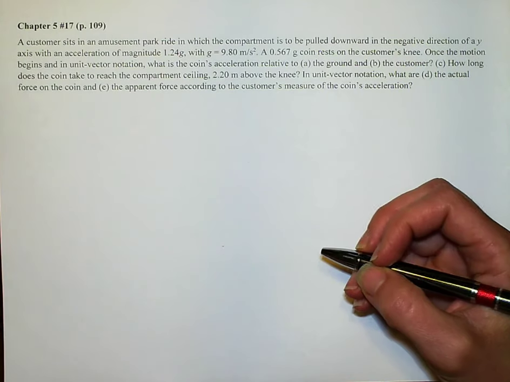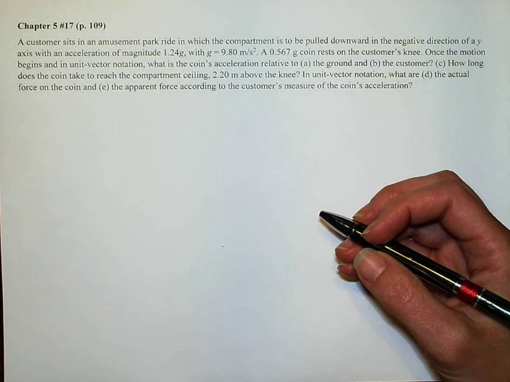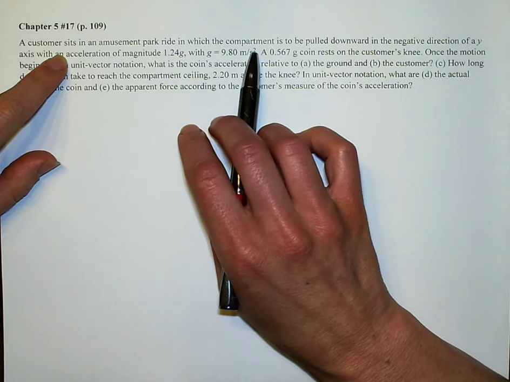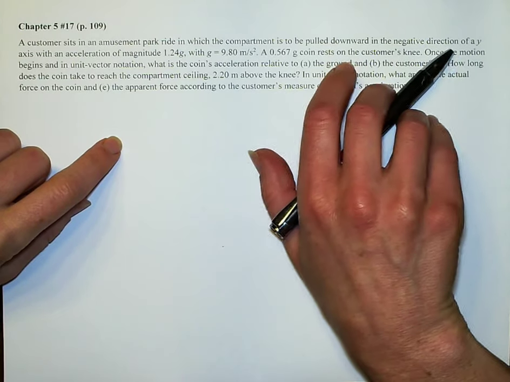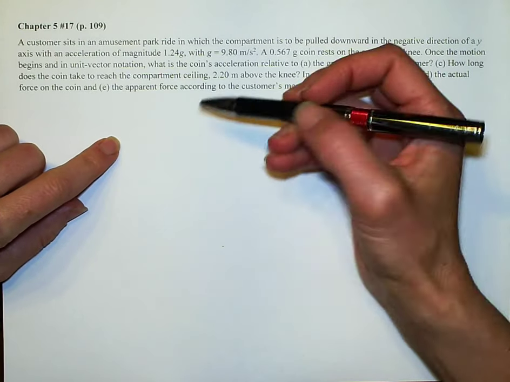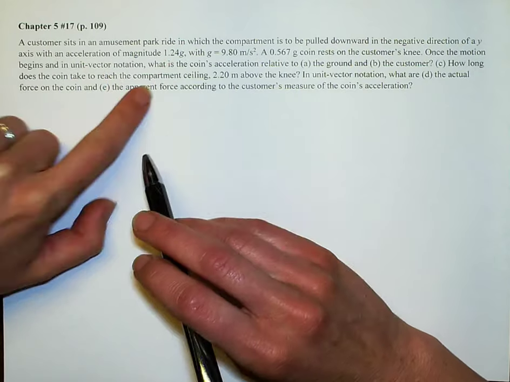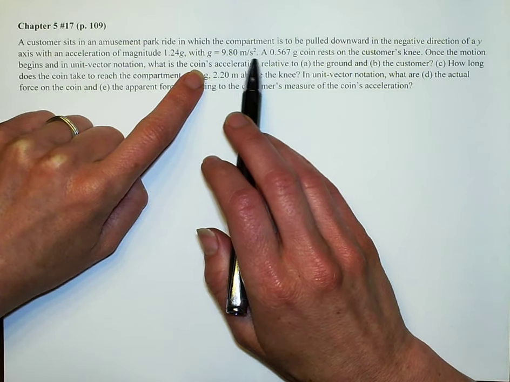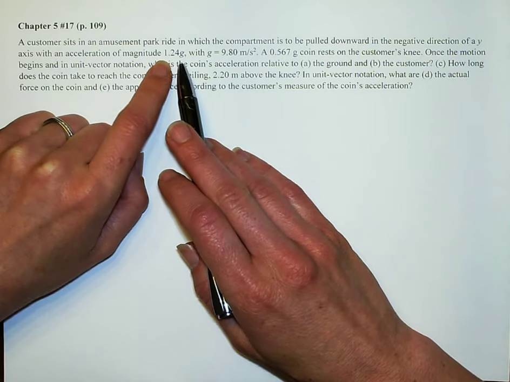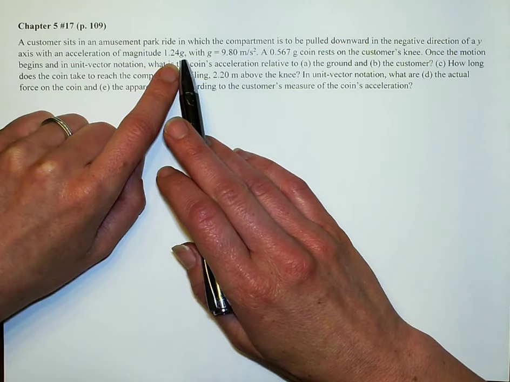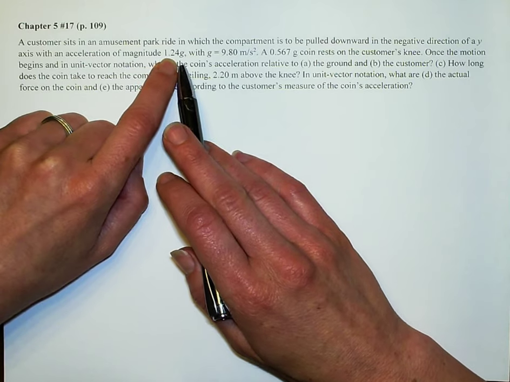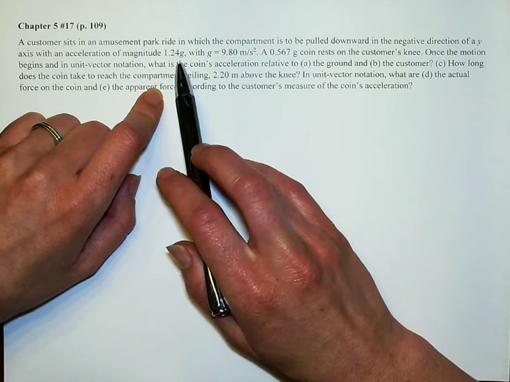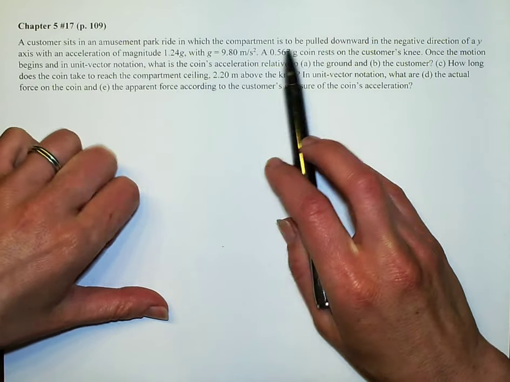Here is problem number 17 from chapter 5. In it, a customer sits in an amusement park ride in which the compartment is to be pulled downward in the negative direction of a y-axis with an acceleration of magnitude 1.24 g, with g equaling 9.8 meters per second squared. Just a quick note, some students get kind of confused with the g next to it. All that means is that you take the number in front of the g and multiply it by 9.8. And that is the entirety of the acceleration.